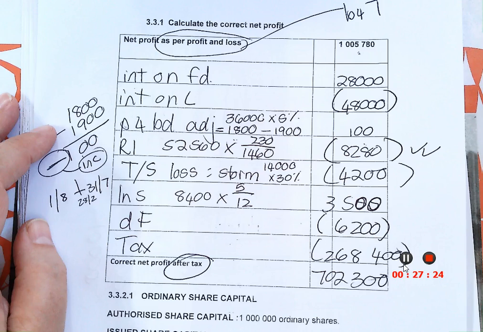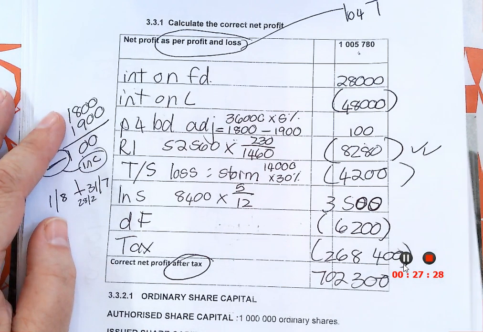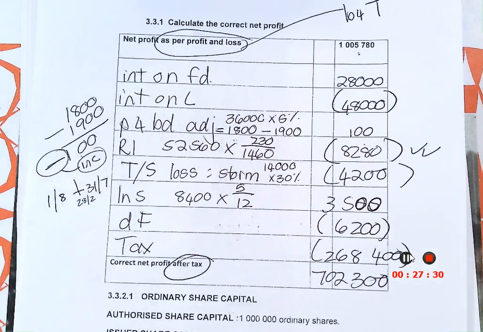702,300. Everybody sharp. Okay, let's do the capital. I'm going to stop this one here.